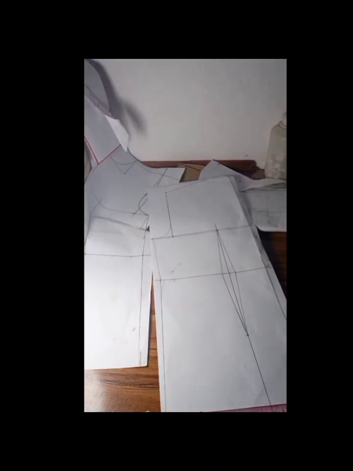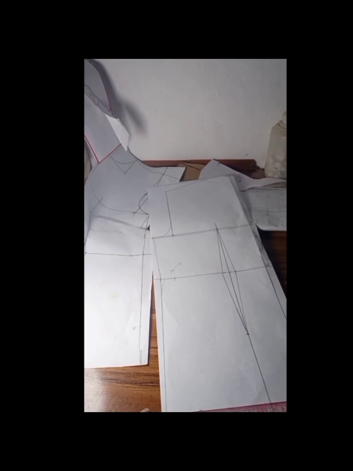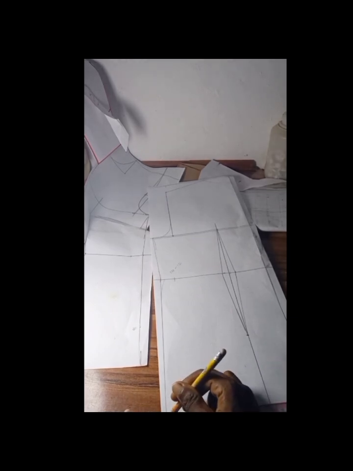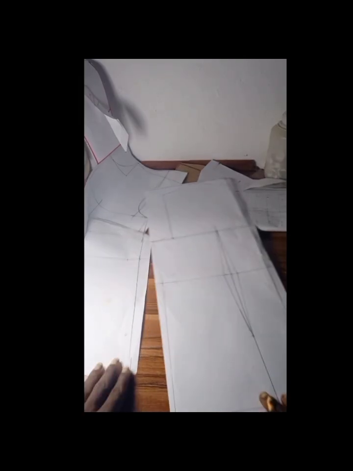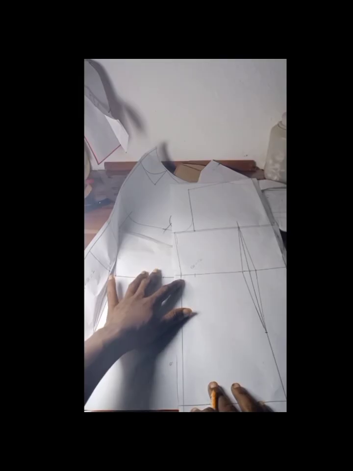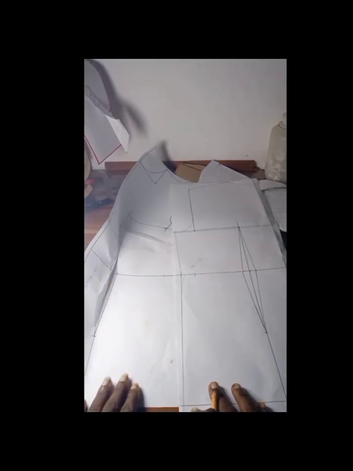Measure 9. Do you understand? So that's it. So now if you notice, if you try to align it like this, this space and this space will be the same thing. The sides will be the same thing together. So now you are done with the front. You are done with the front like this. You are not doing anything to the front again, except if you want to make the side dart.